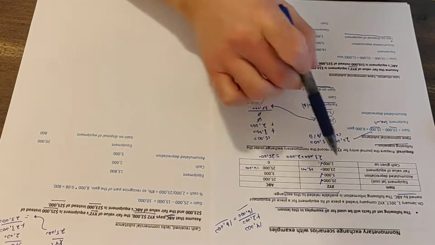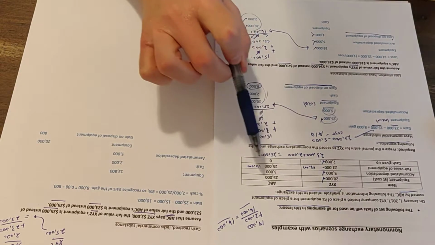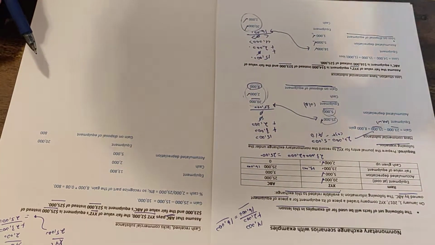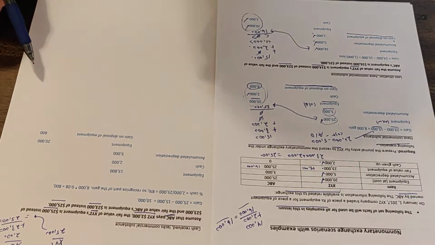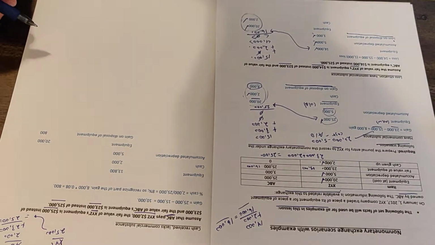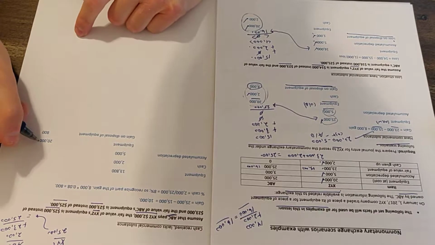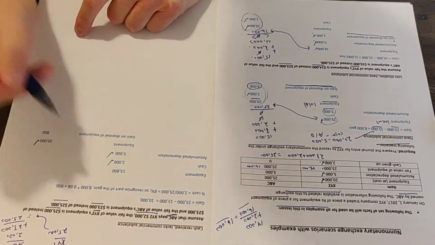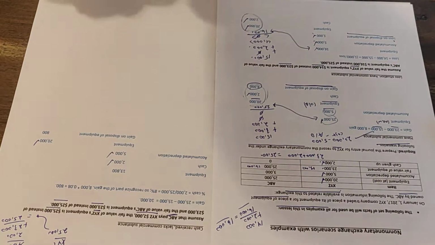Because now ABC is paying the cash, which means their equipment's worth 23, versus XYZ receiving the cash and their equipment is worth 25, okay? So now we want to do the easy stuff first. Again, equipment comes off the books at 20, accumulated depreciation comes off the books at 20. Now we receive cash of 2, so we actually have to debit cash for 2,000, okay?